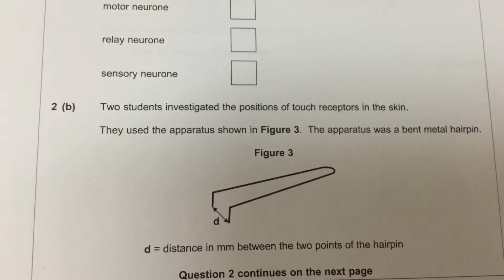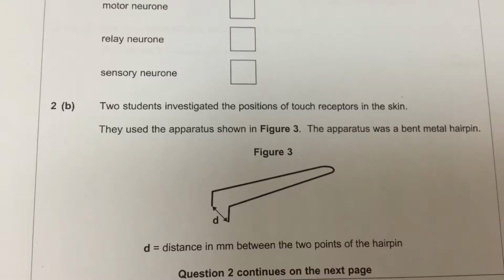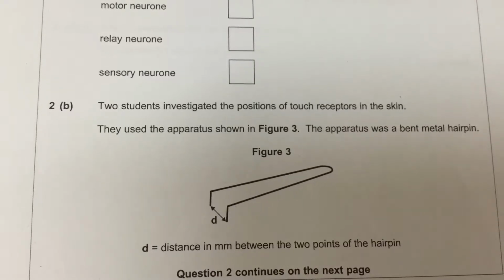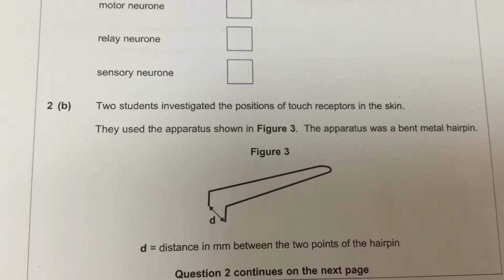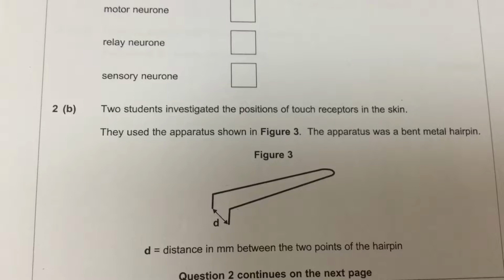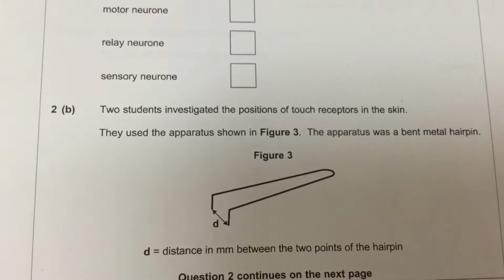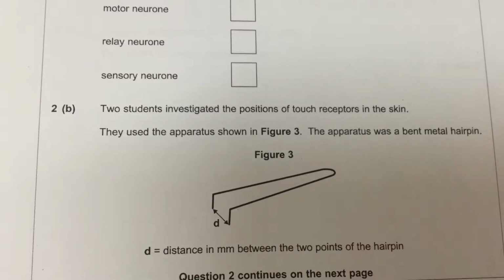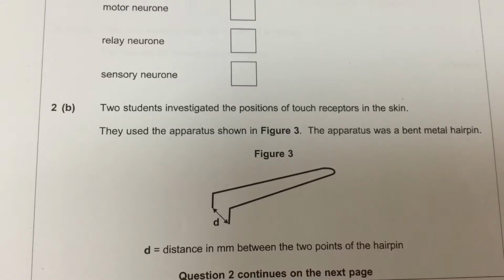Two students investigated the positions of touch receptors in the skin. They used apparatus shown in figure 3. The apparatus was a bent metal hairpin, and D there is the distance between the two points on the hairpin. We do a similar thing using pins stuck into corks at school.